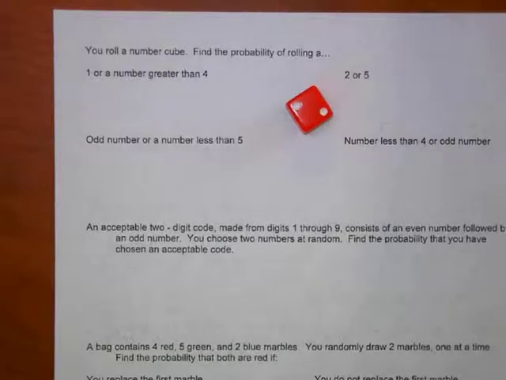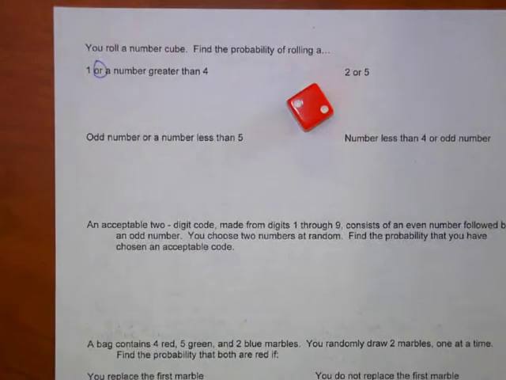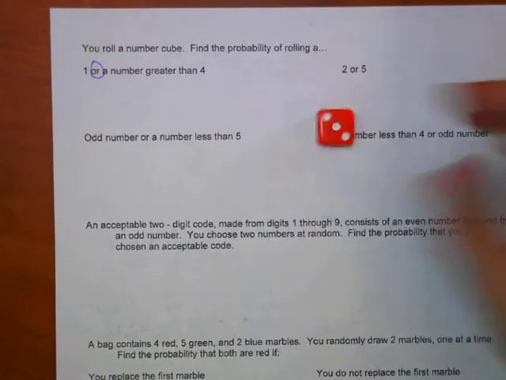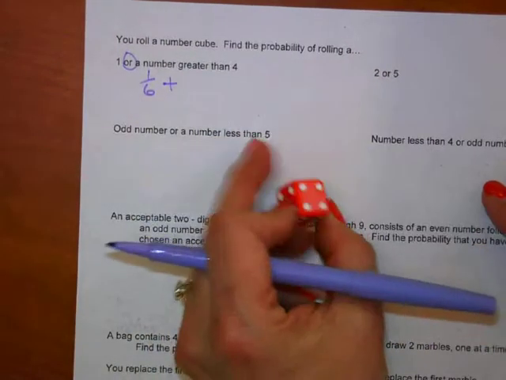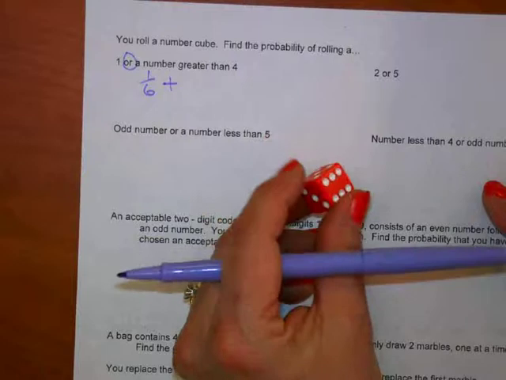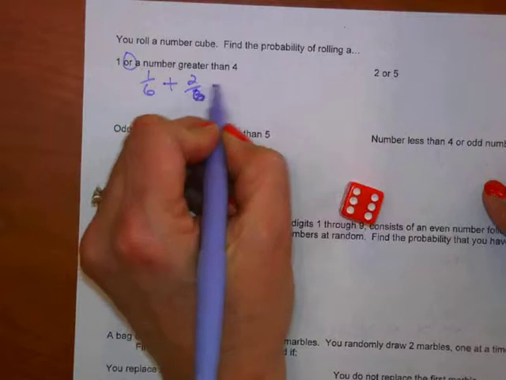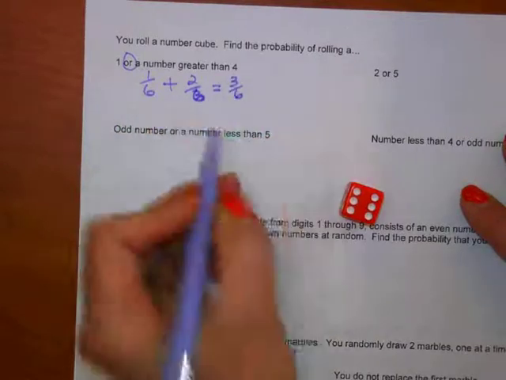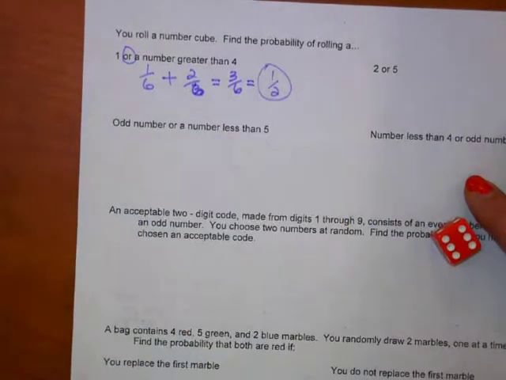Find the probability of rolling a 1 or a number greater than 4. So there's that word or, which means I'm going to do what to the two probabilities? Add them together. So what's the chance of rolling a 1? 1 out of 6. I have to add to it the chance of rolling a number greater than 4. How many are there on this dice that are greater than 4? 2 out of 6. That equals 3 out of 6, which would be 1 over 2. 50% chance of both of those events occurring.